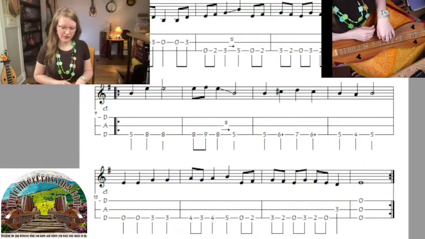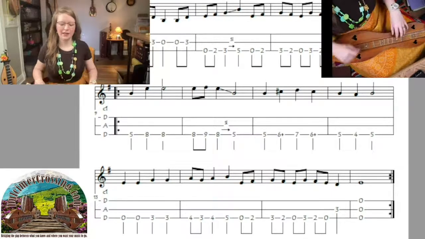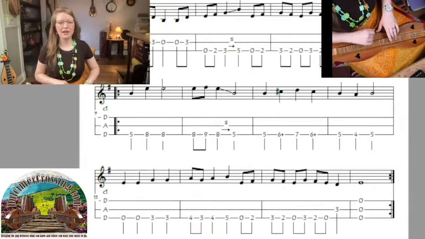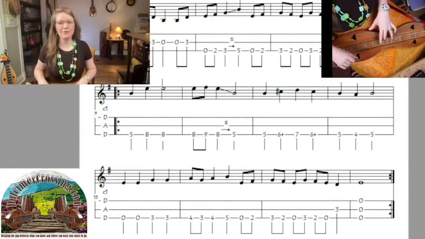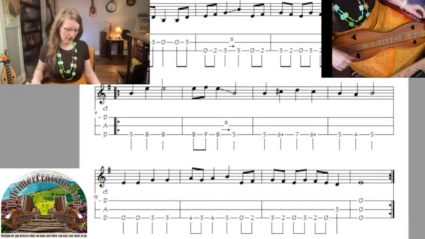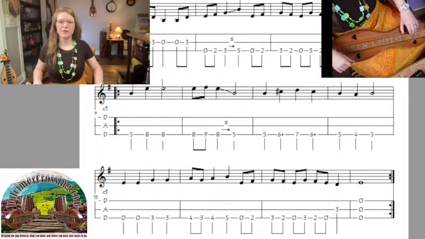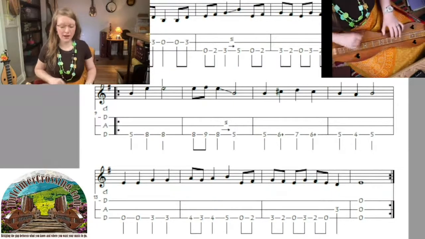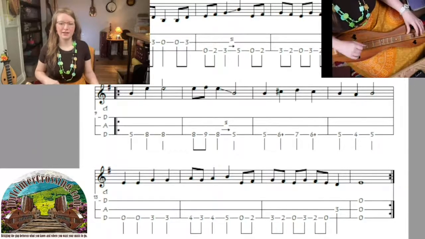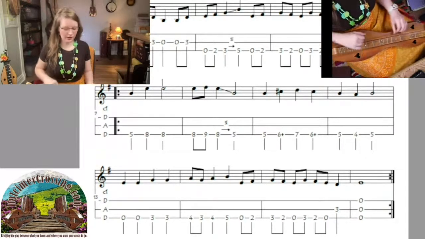1, 2, ready, play. 5, 8, 8, 8, 9, 8 to 5, 5, 6.5, 7, 6.5, 5, 4, 5. O, 3, 3, 4, 3, 4, 5. O, 2, 3, 2, O, 3, 2, O, 3. Open. And repeat this B part.